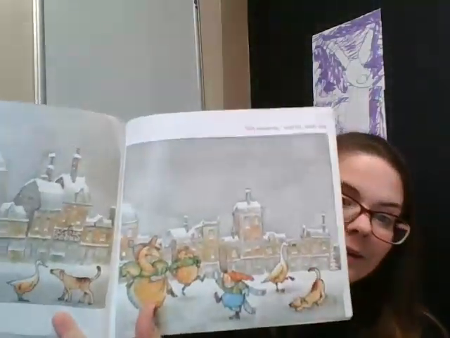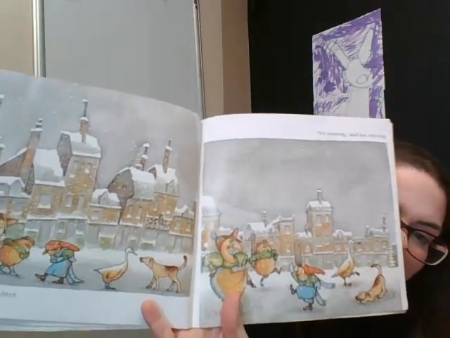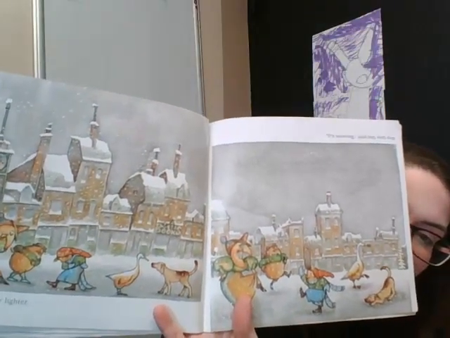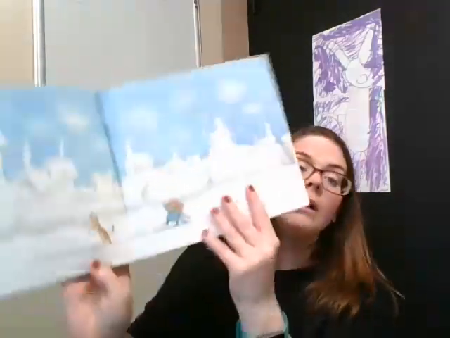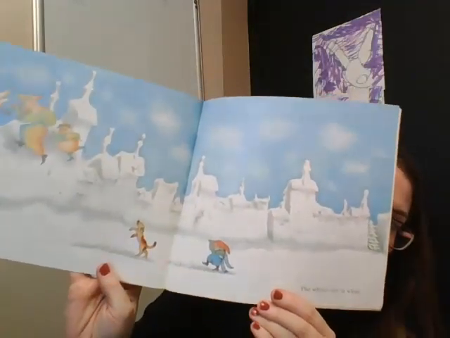I want you to think about what your favorite part of the story is. Maybe it's at the beginning where it's all gray. Or maybe it's towards the end where there's lots of snow coming down and everybody's outside and excited, looking at the ground. Or maybe it's the very, very end of our story when the whole town is covered in snow. I want you to draw me a picture of your favorite part of the book.